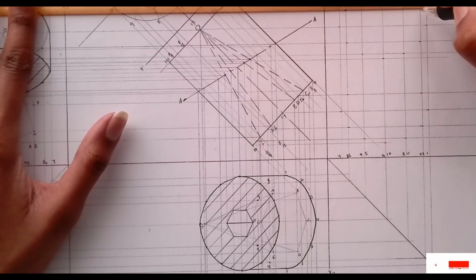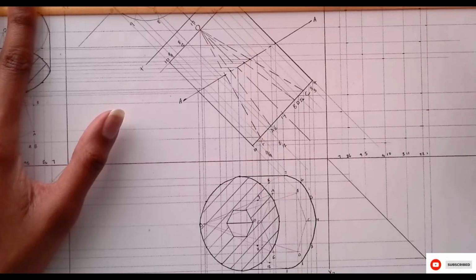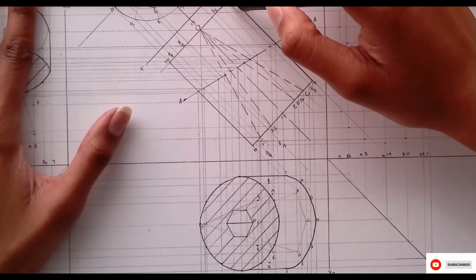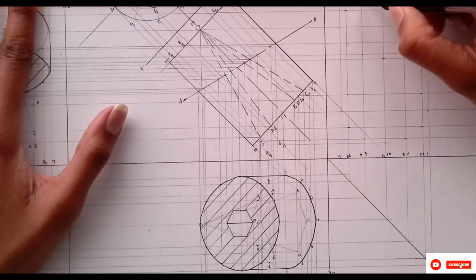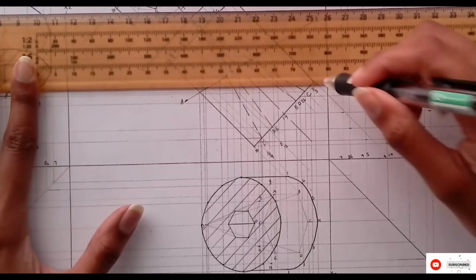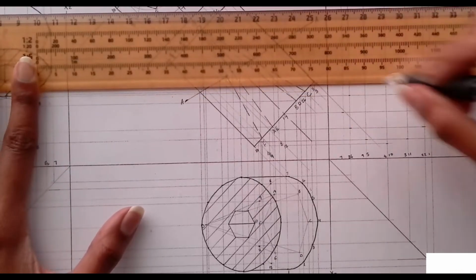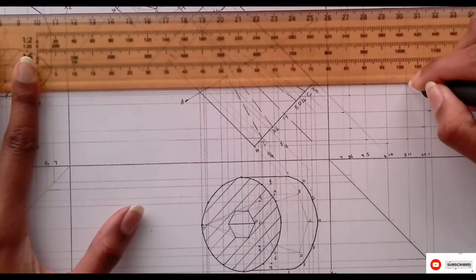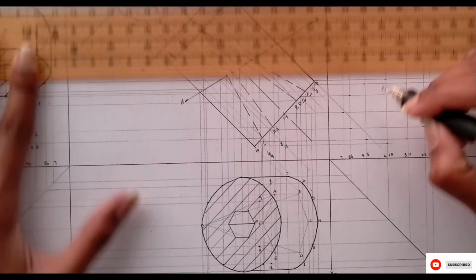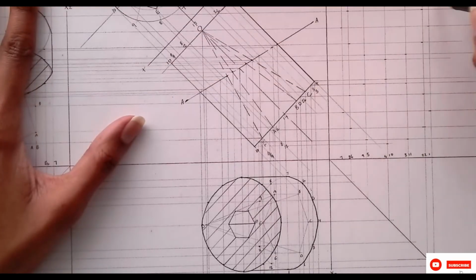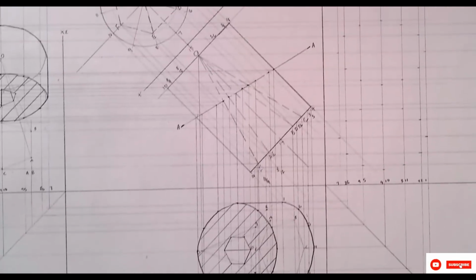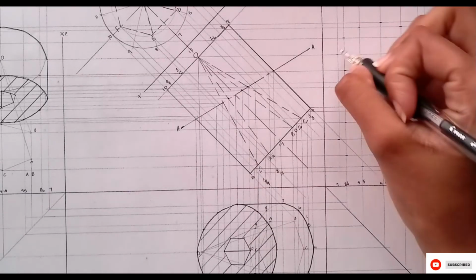Then 3 and 5. 5, 3. 4 here. 4 also at the top. Then those are your points for the left view.